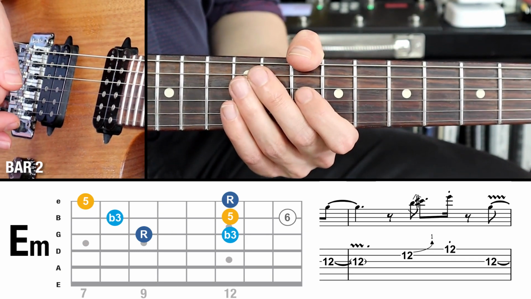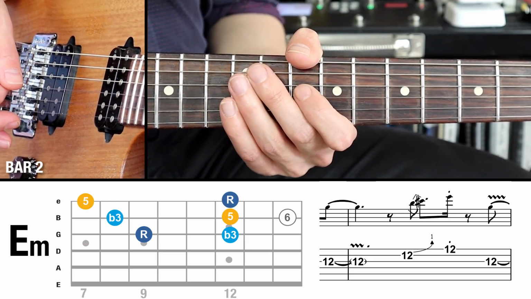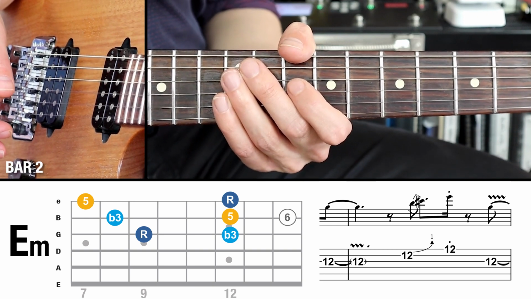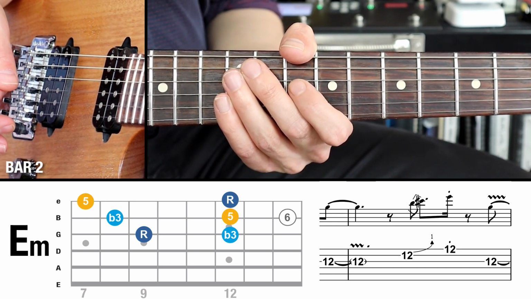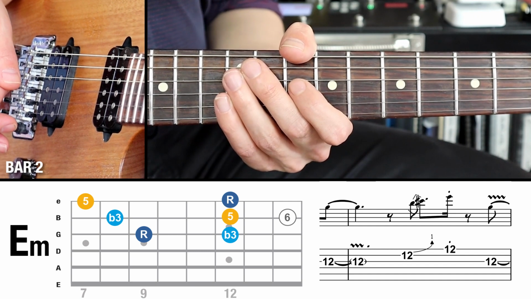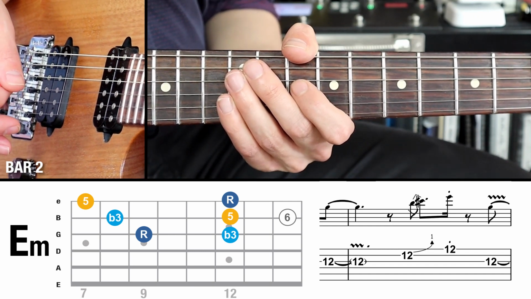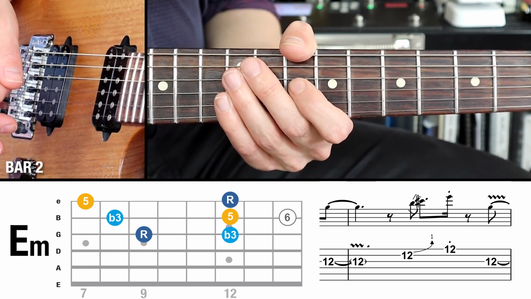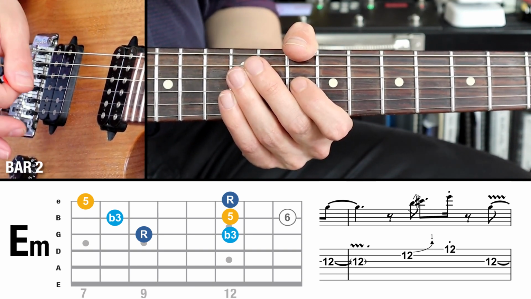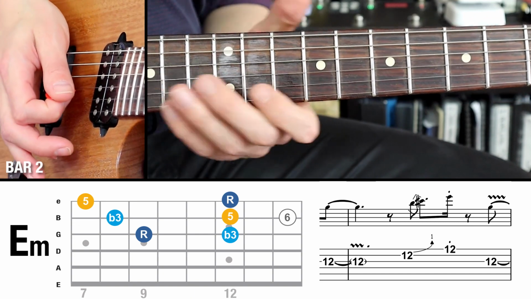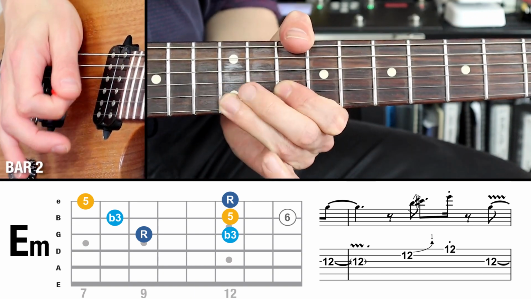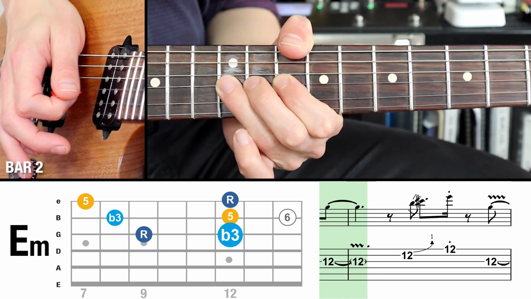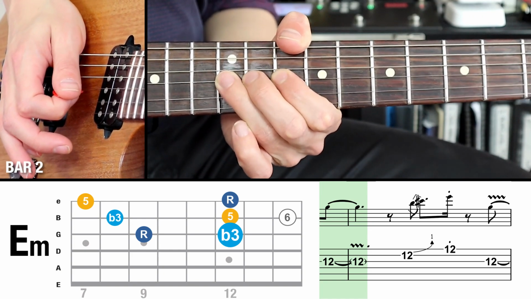In bar 2, the chord is now E minor, so we change our triad shapes to the minor patterns to see where the chord tones for E minor are. Remember that a minor chord has a minor third. On the diagram on the left, you can see the pattern and the numbers have changed now. The melody, coming from bar 1, lands on the G on the 12th fret of the G string. And that's the minor third of that E minor chord.